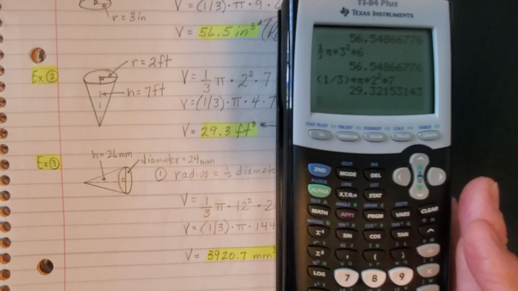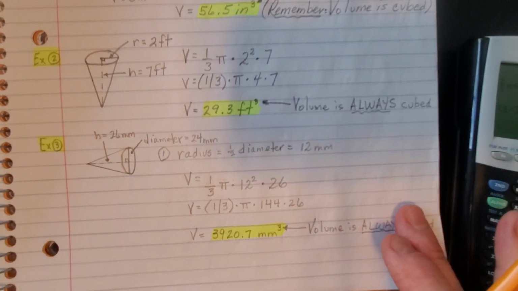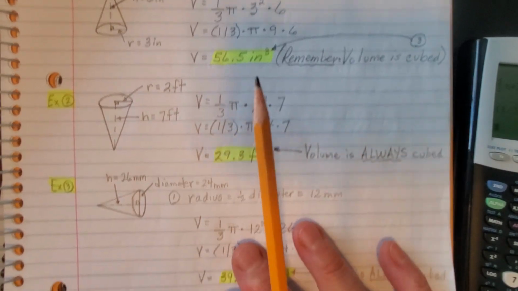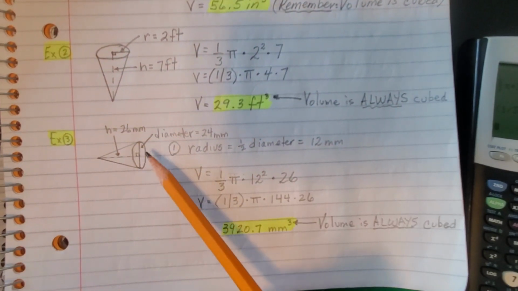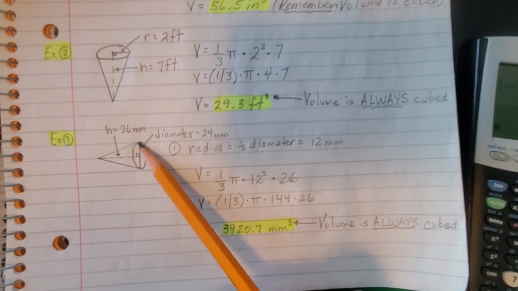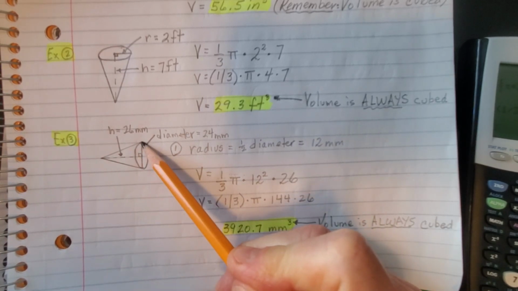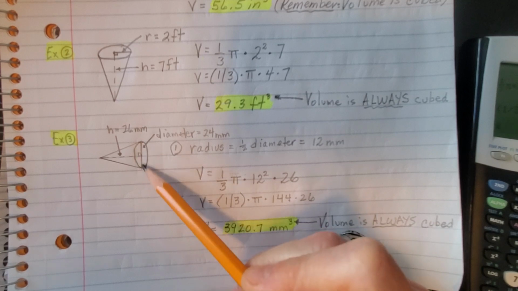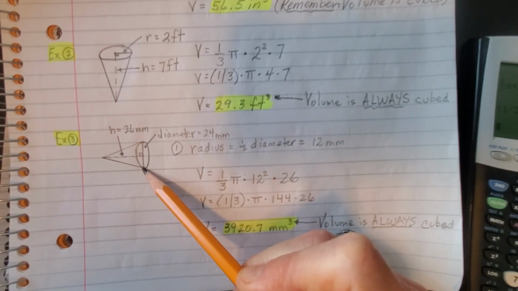All right, let's go to example 3. So example 3, that one was right side up. I turned it upside down. Now I'm going to turn it to the right, but it's the same idea. But this one I added in the diameter. The diameter, remember, goes from one side of the circle to the other. Remember, this is a circle, not an oval. It looks like an oval, but it's a circle.